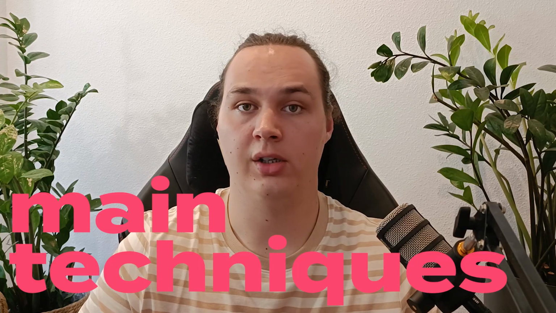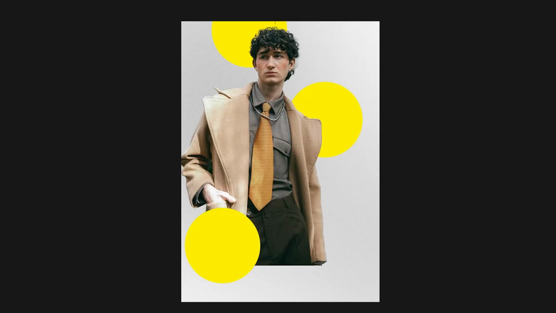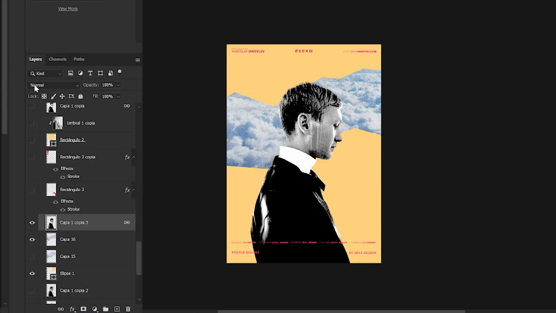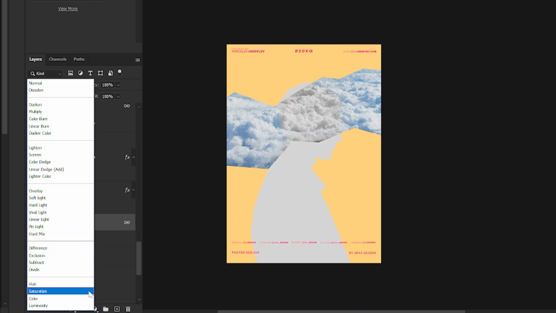Now that we know what digital collage is and its difference from the traditional one, let's take a look at the main techniques used to create a digital collage poster. The first one is layering. It involves arranging and stacking different images and blending them to create depth and complexity. The next one is blending modes. In software like Photoshop, you can merge these images by creating smooth transitions thanks to these blending modes.